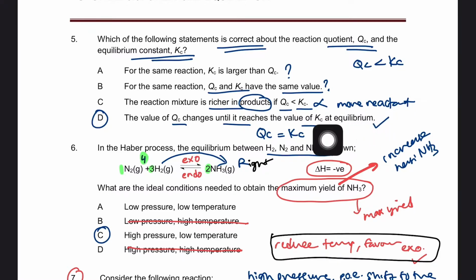So C is wrong. Next, the value of Qc would change until it reaches the value of Kc at equilibrium. Definitely. If Qc is less than or even more than Kc, the reaction will shift, and the progress will continue until Qc reaches Kc at equilibrium.